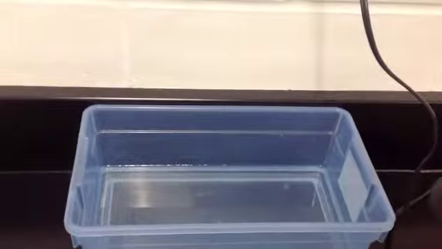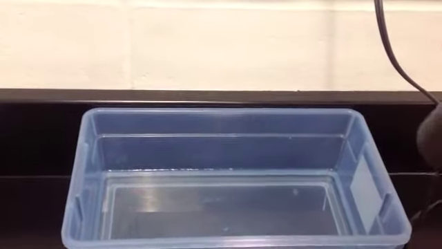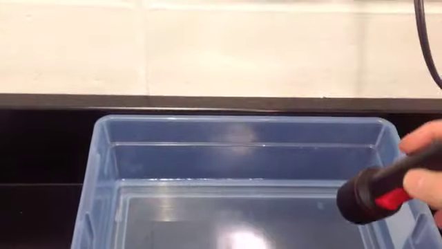Here we have the smooth surface, the water, in the blue container, and I'm shining the flashlight into the water, and it's a little difficult to show with the iPad, but you can see a reflection of that flashlight onto the wall. When I shine it onto the towel, there is no reflection at all.